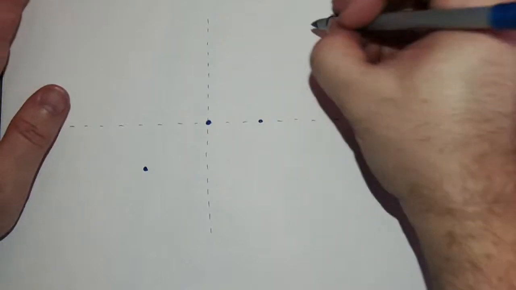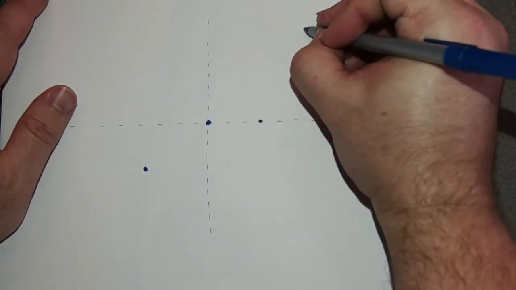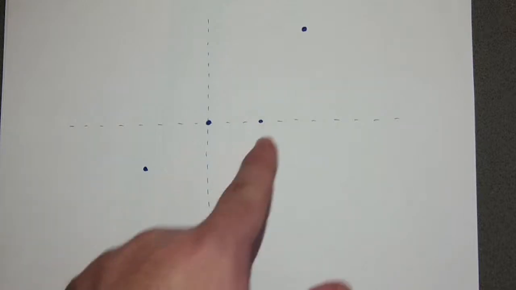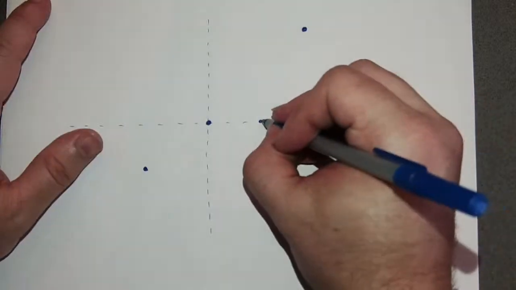And 3, 3 is up here. Okay, so each of these are stationary solutions, meaning that if your trajectory begins at any of these points, it stays there forever, right?